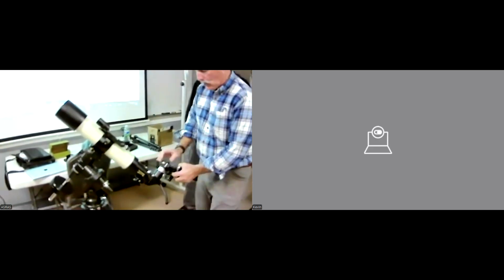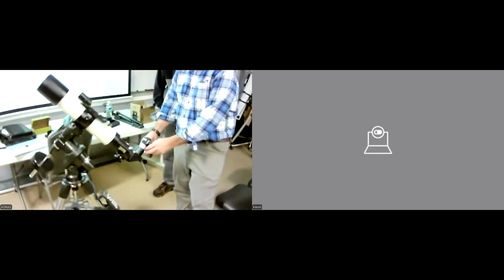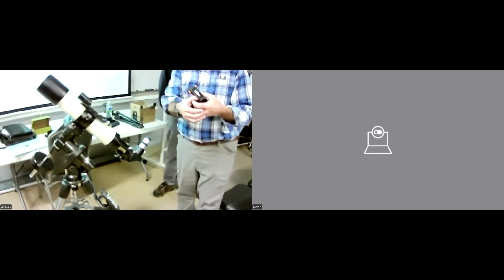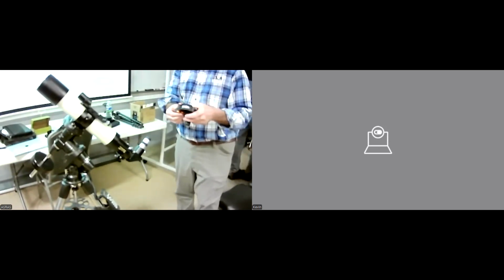There is a knob here to tighten this holder on the eyepiece. If it's too loose, it is going to flop all over the place. But you can loosen that and then open it up. It's like a vice grip thing. But this orange knob tightens it on the eyepiece, and it's pretty smooth. I don't think it's going to damage the eyepiece if you're worried about that.